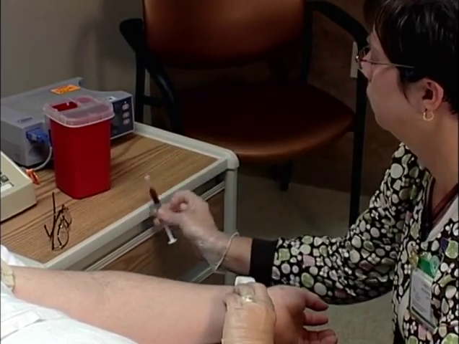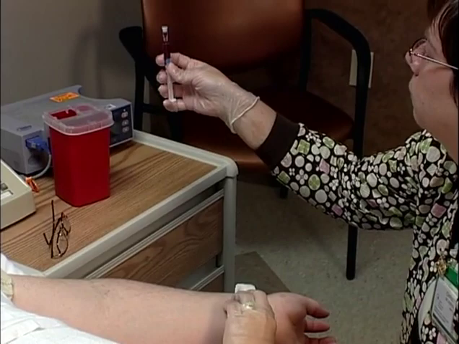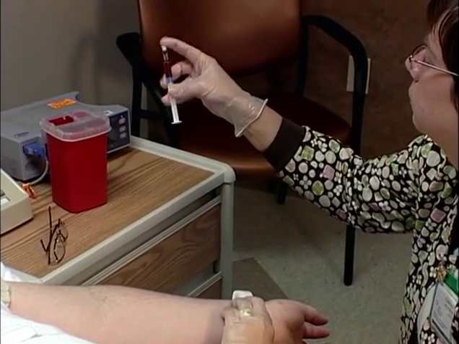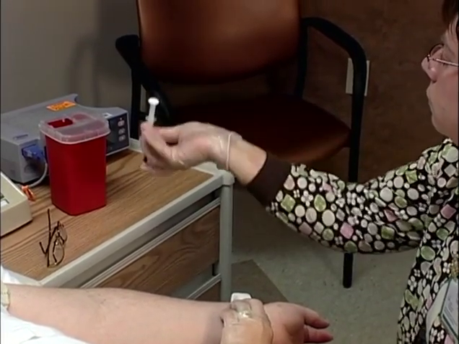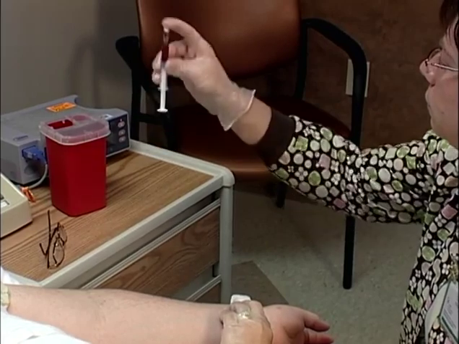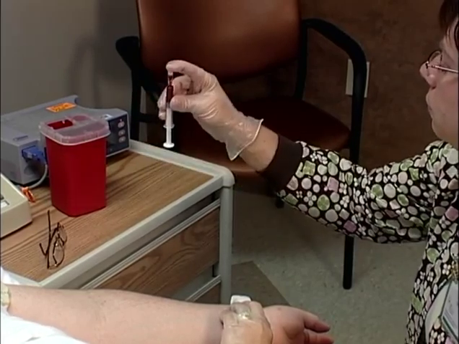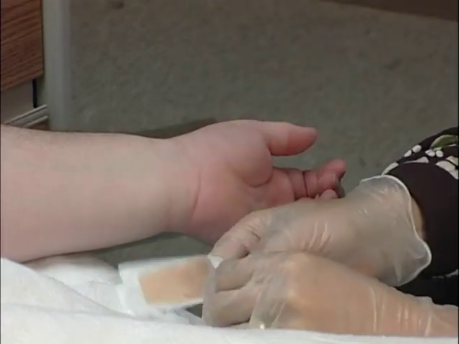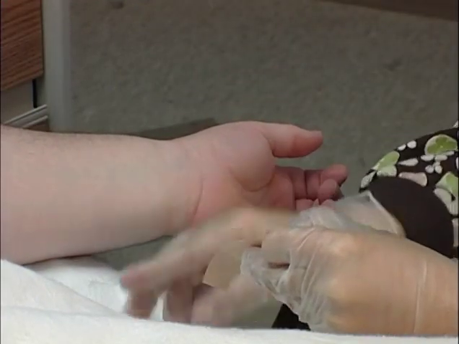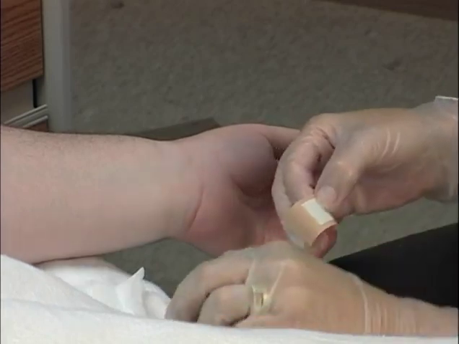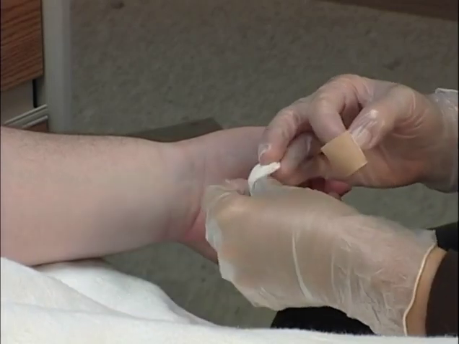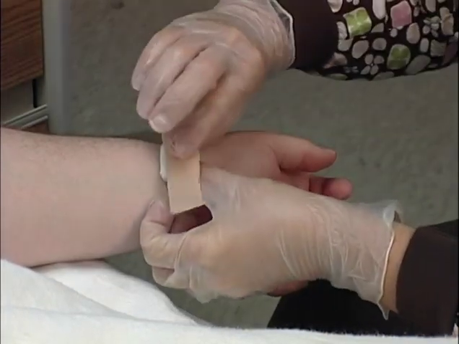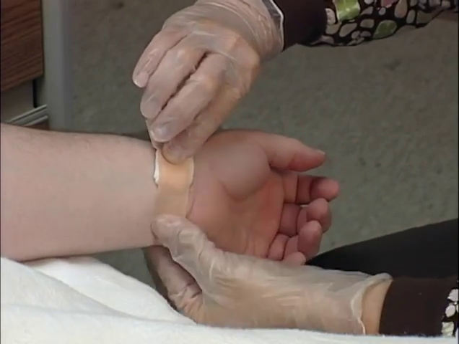Cap the syringe, evacuate any air bubbles, and invert it according to manufacturer's instructions to assure adequate mixing of the specimen and anticoagulant. Carefully observe the puncture site for bleeding and hematoma formation. Once assured that bleeding has stopped, apply a pressure bandage. Be alert to signs of poor circulation in the extremity.